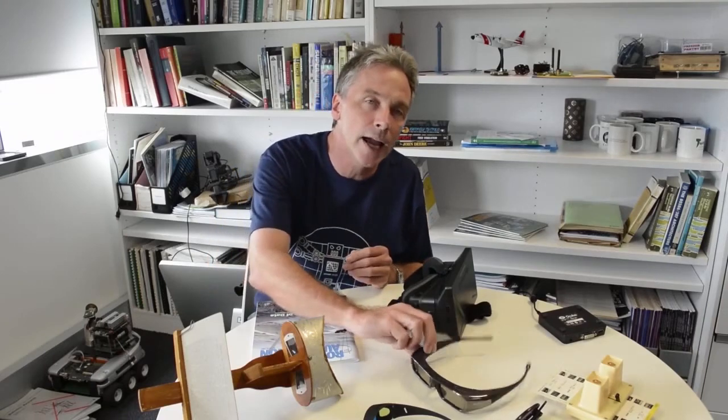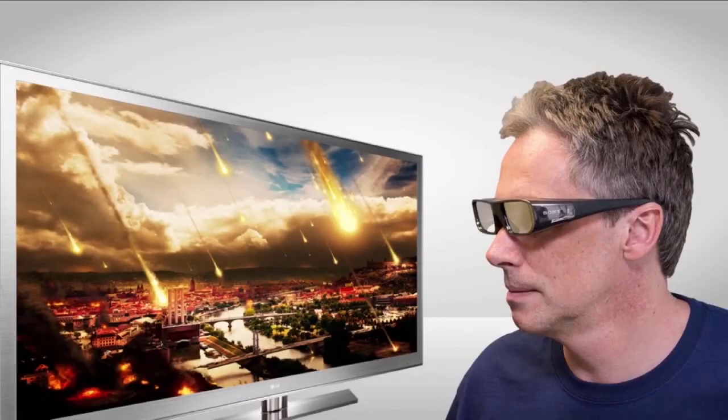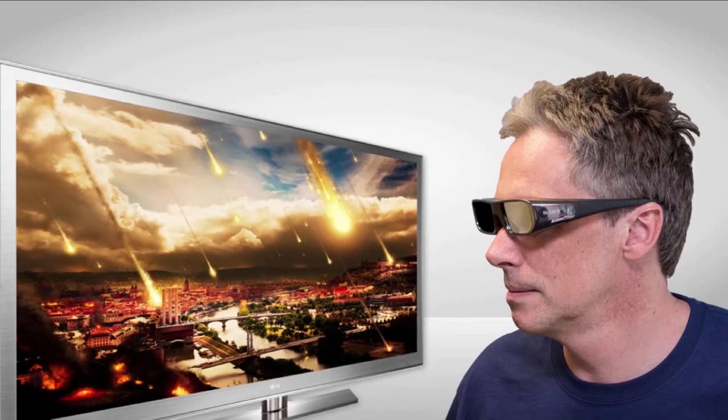For home use with three-dimensional TVs, the technology is a little bit different, and what we use are these liquid crystal shutter glasses. And what happens now is that the television presents the left and right images sequentially, about 100 times per second. We have the left image, right image, left image, right image. And the lenses in these glasses are synchronized with the TV.